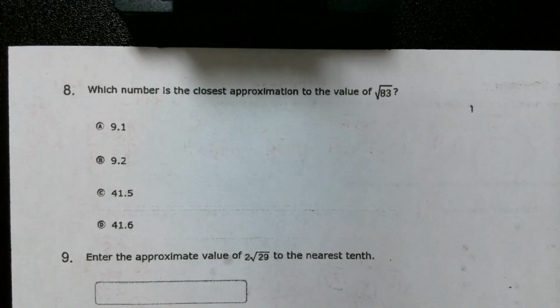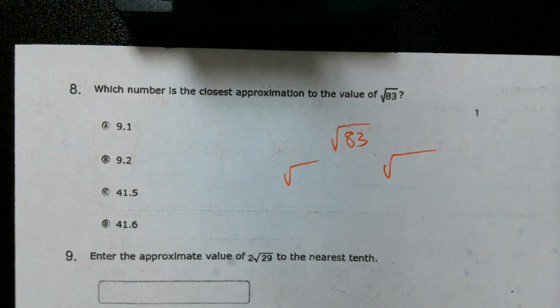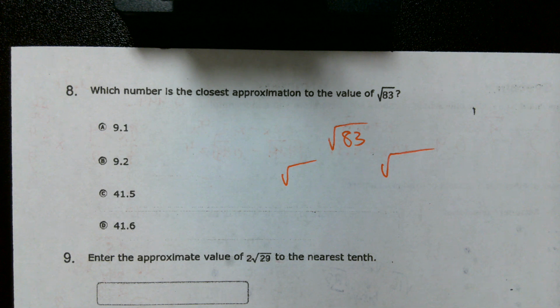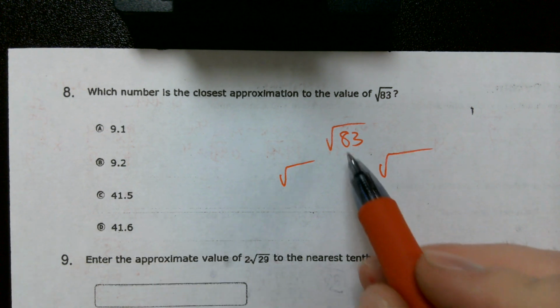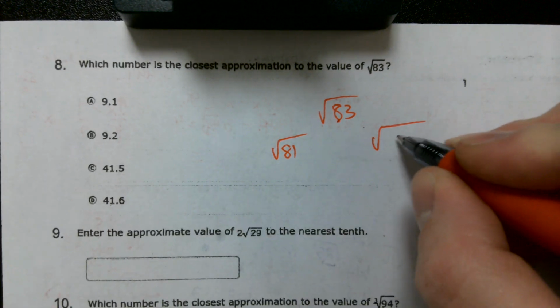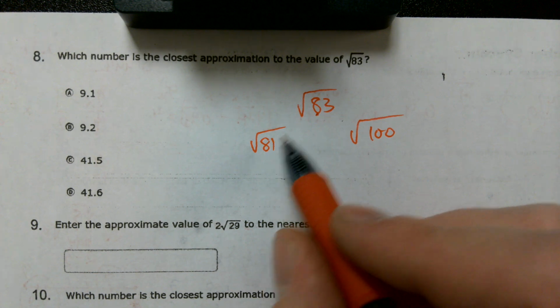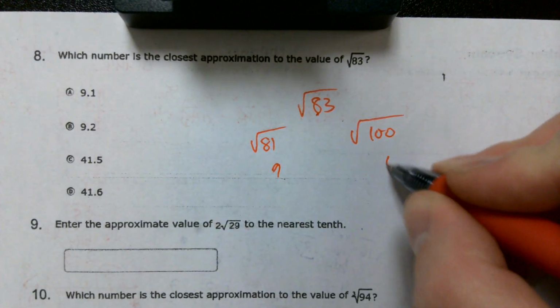The square root of 83. Well, let's do what we've been talking about. What's the closest perfect square to 83? 81. And 100, right? Now check this out. This is in between 9 and 10, right?